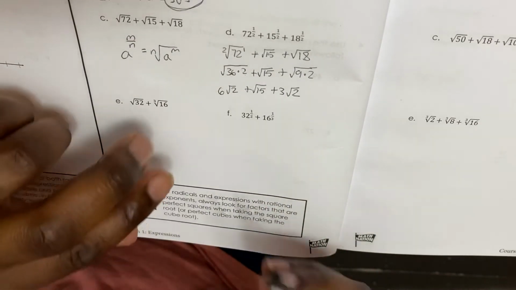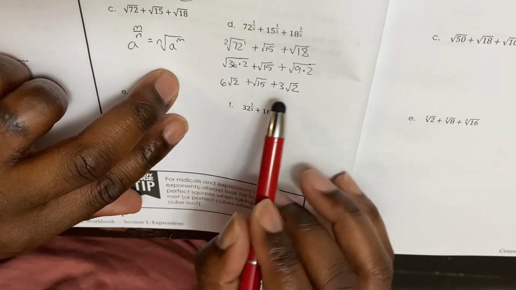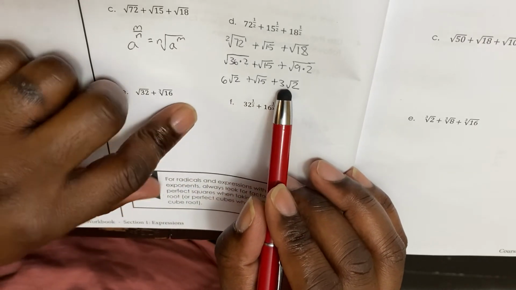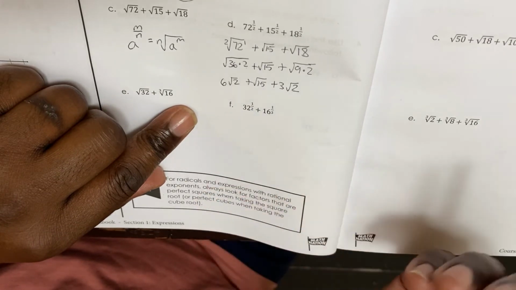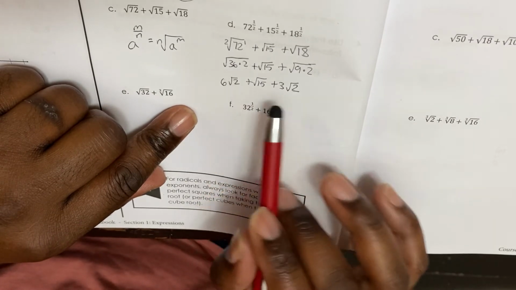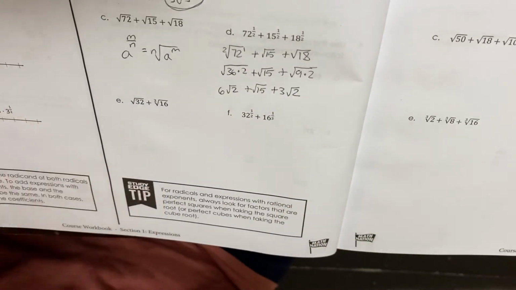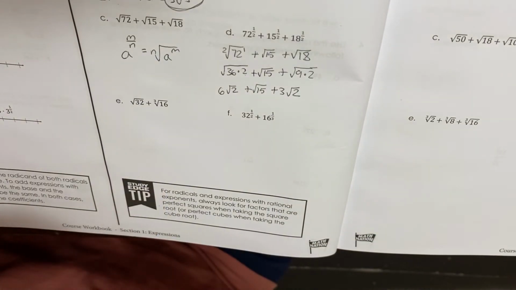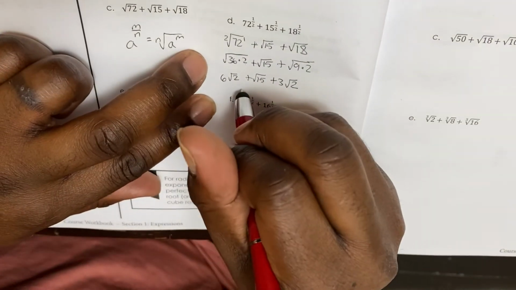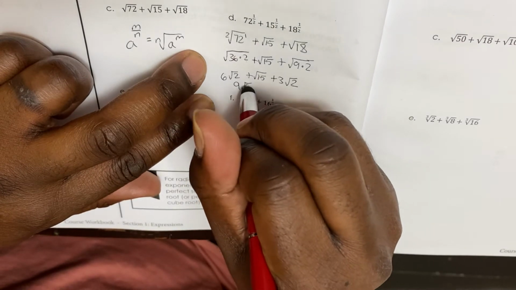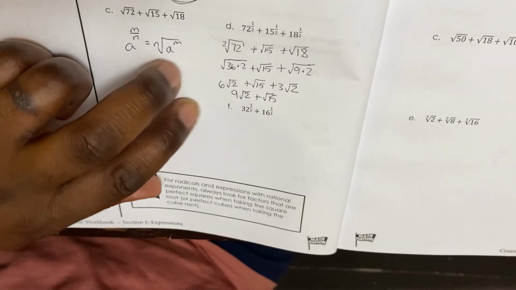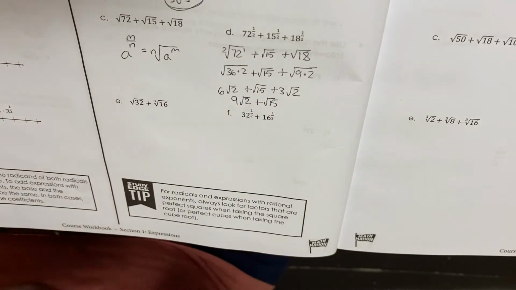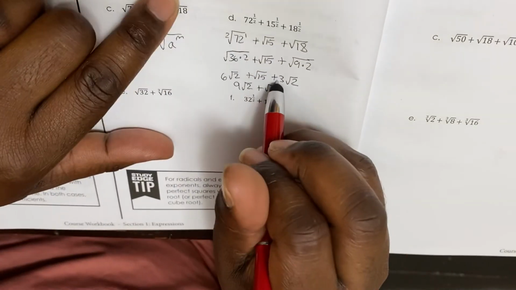The two terms, the 6 square root of 2 and the 3 square root of 2, are like terms. The reason why is because they have the same index, meaning that it's a square root, and they have the same radicands, which is 2. So we can add those together, okay? And this is going to be 9 square root of 2 plus square root of 15, because 6 plus 3 is 9, okay? And then that is my answer for this one.